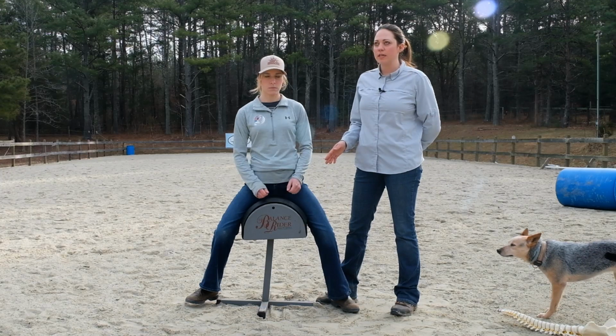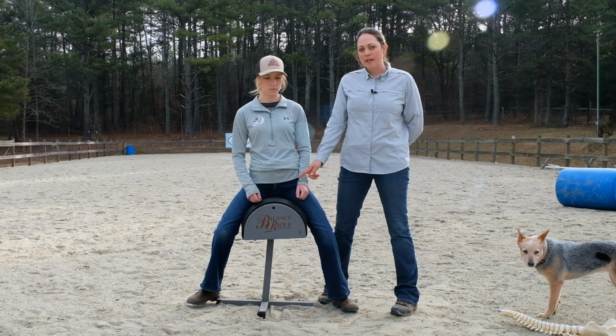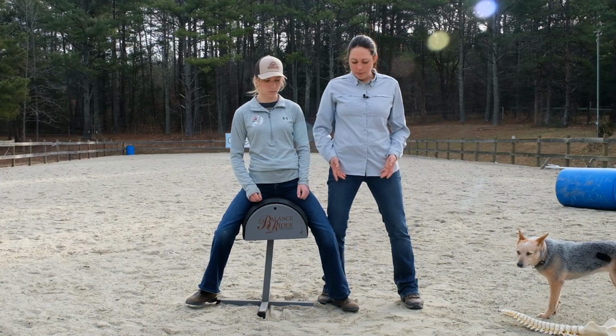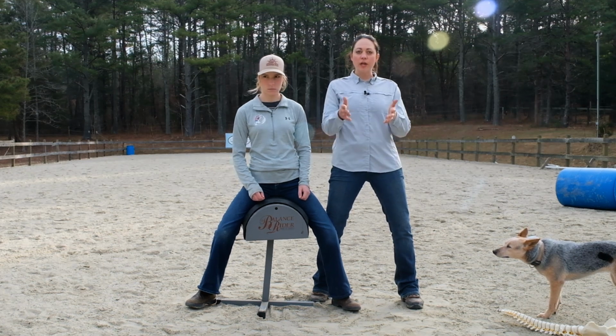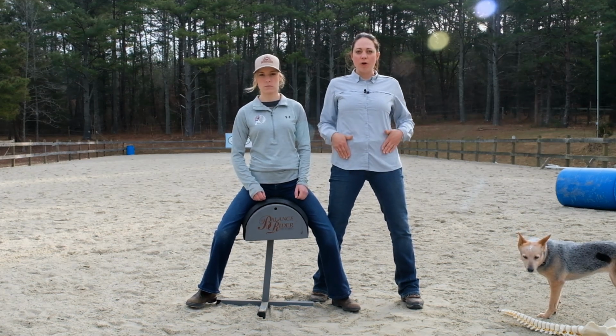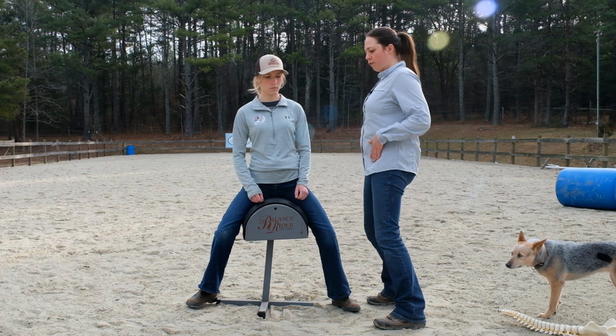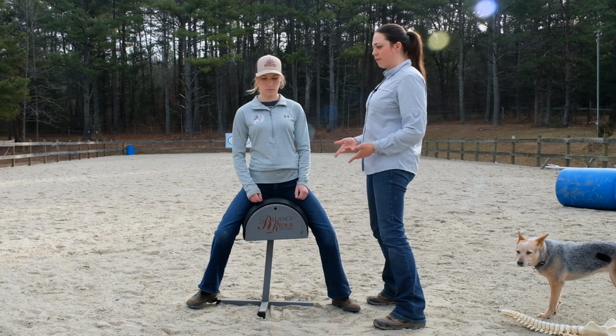Anything that we do with the seat, you want to make sure that your leg is not blocking your hip. Your hip is basically the channel that allows for energy. So if we're going forward, the hips have to be open. If I'm riding the horse forward, my hips are open enough to allow that forward motion.